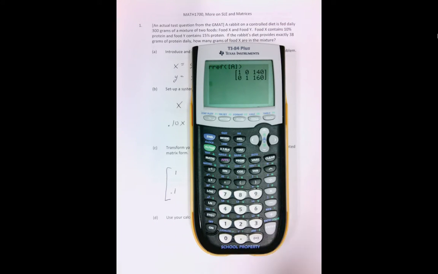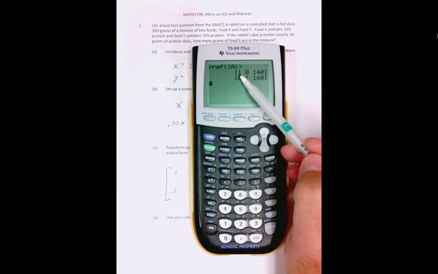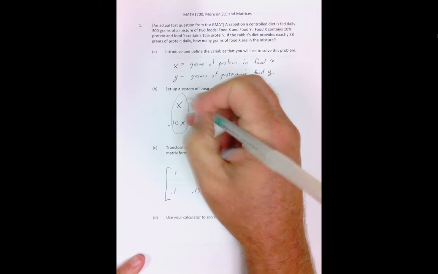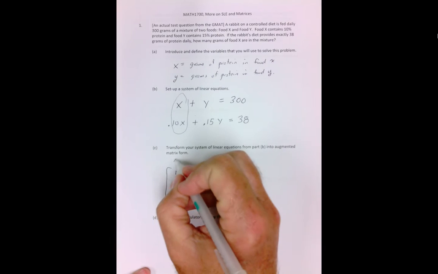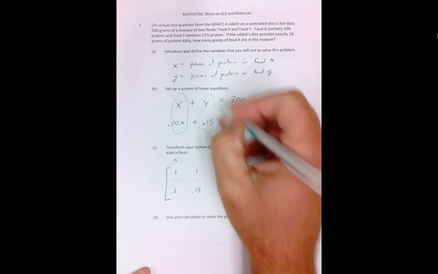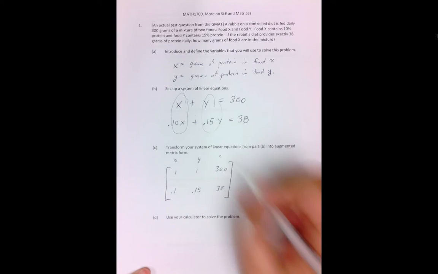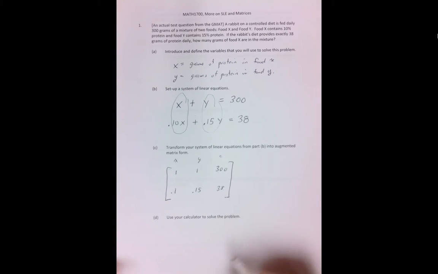What I see now, as I see my matrix, is this first column corresponds to the first column of the system of linear equations. So these are my x's. The second column are my y's. These are my constants.